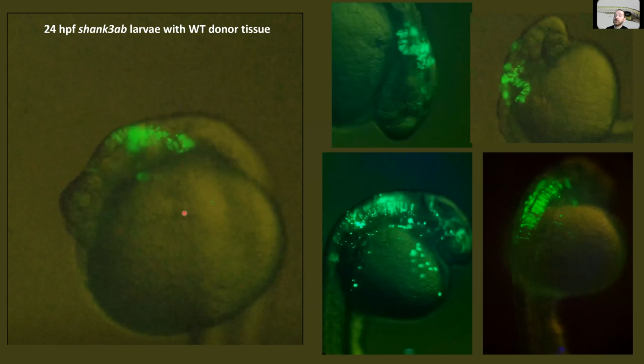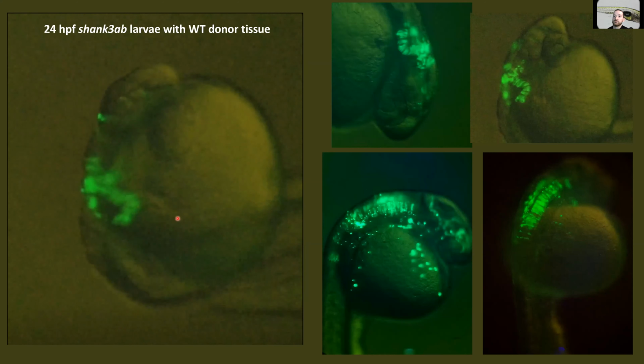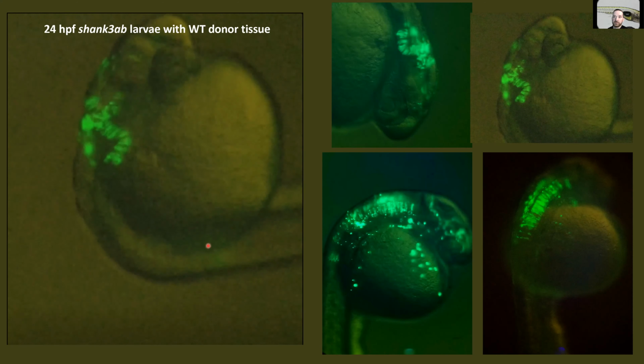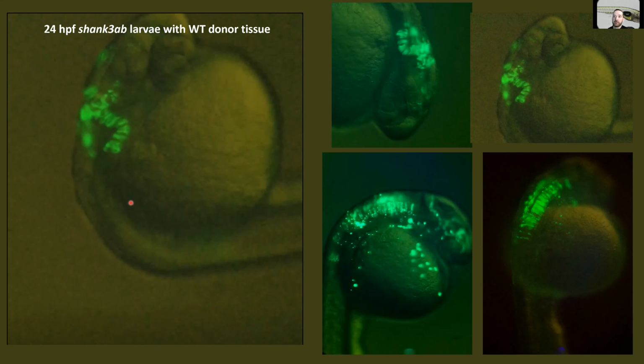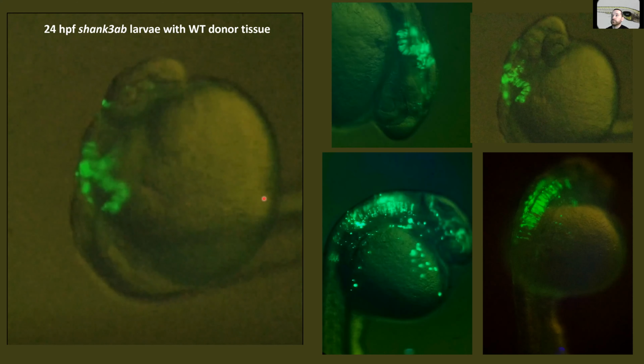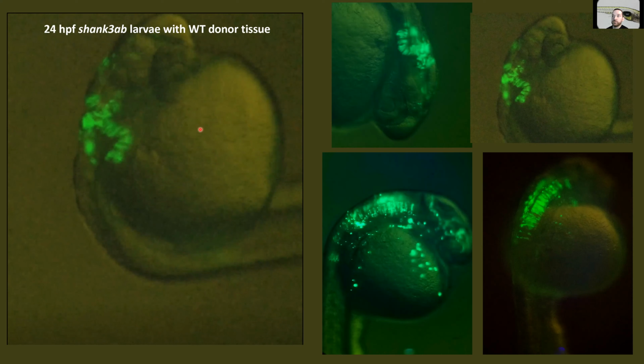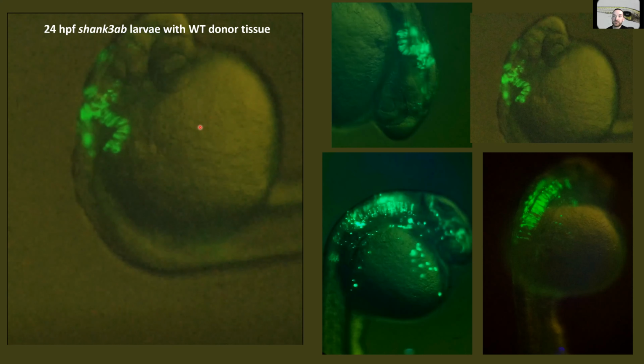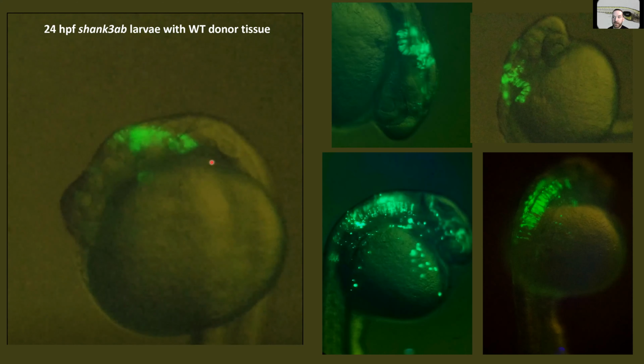chimeric animals. So these animals are otherwise mutant, so either Shank3 or SynGAP mutant fish, but they have these fluorescently labeled wild-type tissue subsets within various regions of the brain. So with this experiment, we can start to poke at questions about cell autonomy, about how different substructures in the brain might impact other regions of the body.